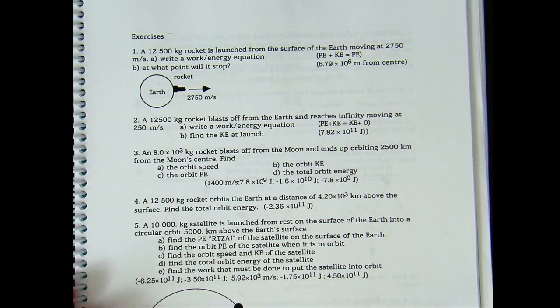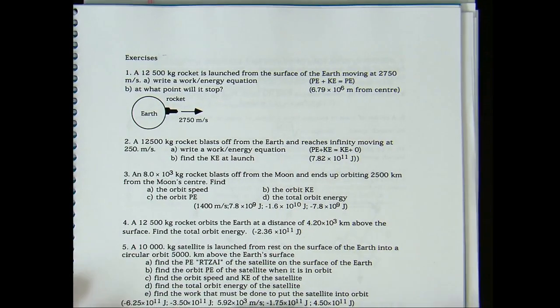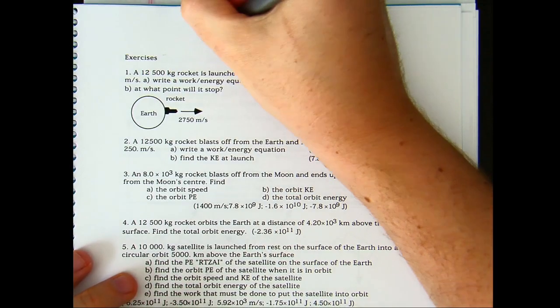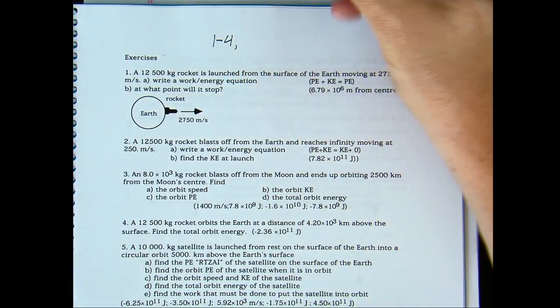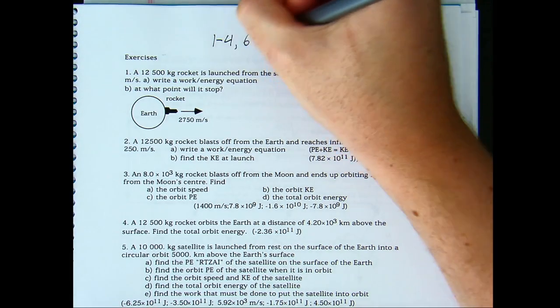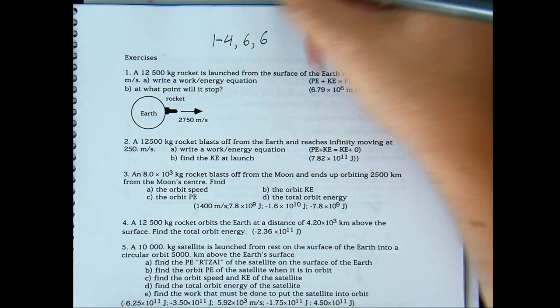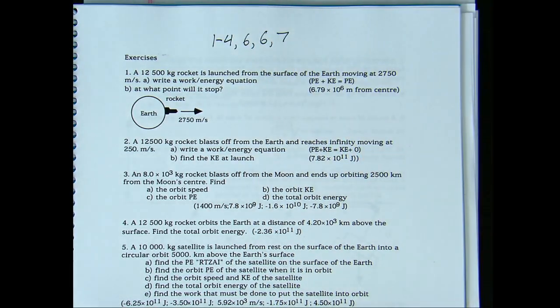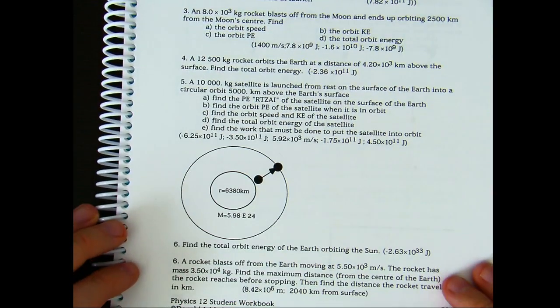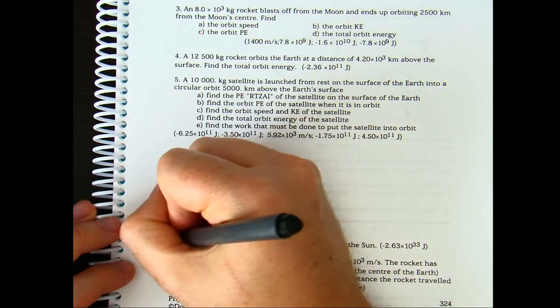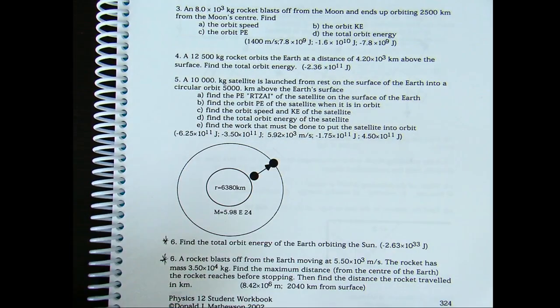So I want you to take a look at some of these questions. Try them on your own. You're looking at questions 1 to 4. I want you to do number 6, and I want you to do number 7. One of the things that you'll notice is that there's actually 2 number 6s, because there's a typo in the book, and I want you to look at both of them.